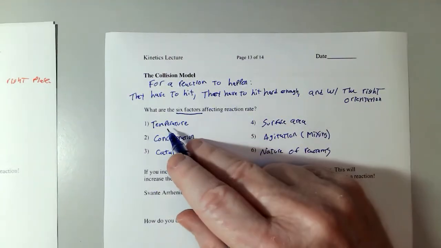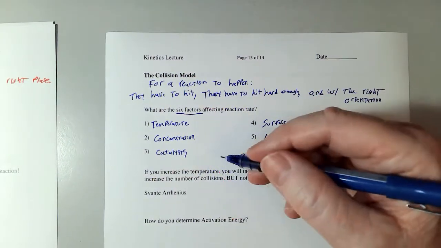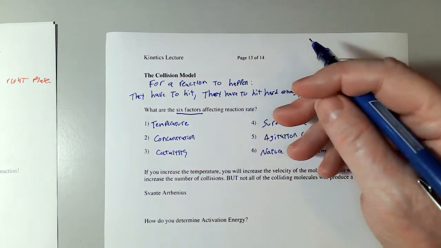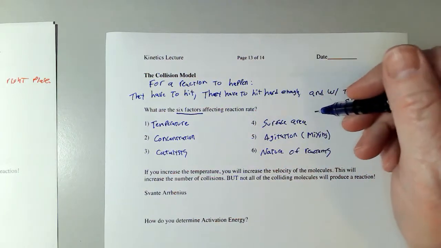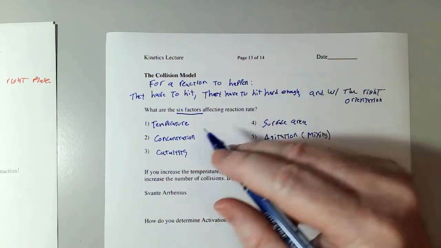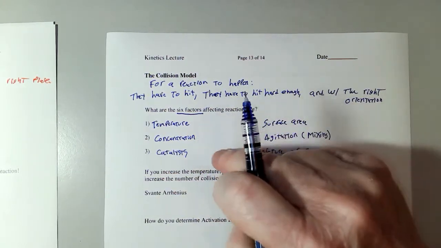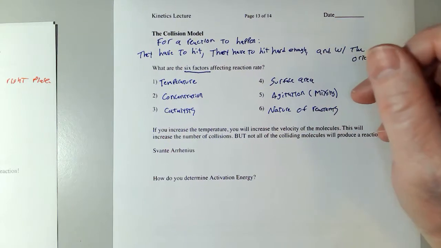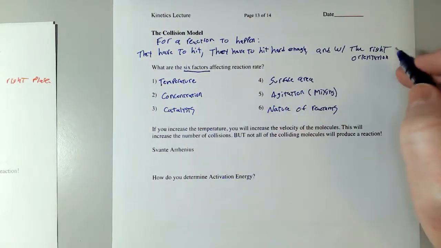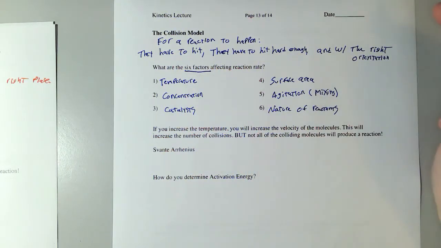Now, temperature. If you heat them up, they collide more often. They collide with greater energy. Concentration. If you have more of them there, there's going to be more collisions. Surface area. Greater surface area, more chance of collisions. Mixing them. Basically the same thing as temperature. So these are all pretty similar to each other. Now the catalysts provide that lower energy pathway. Okay? So that really can help us out with the right orientation, but it also plays into this in addition.